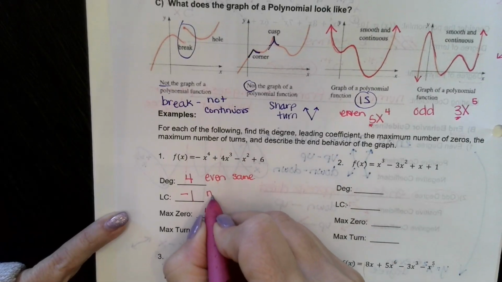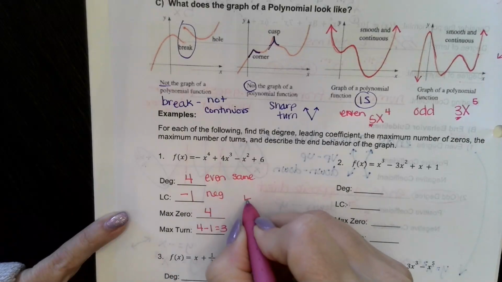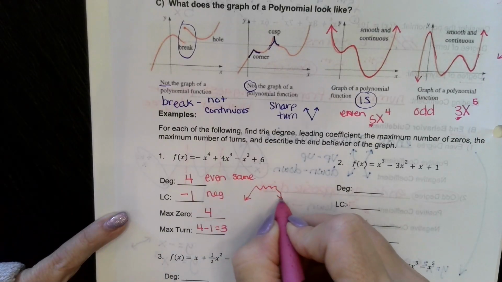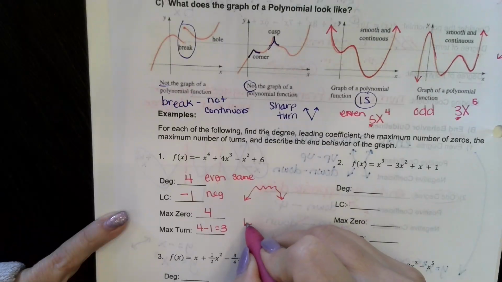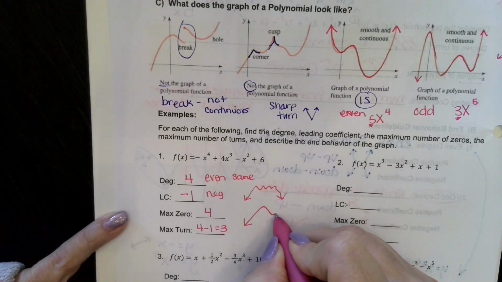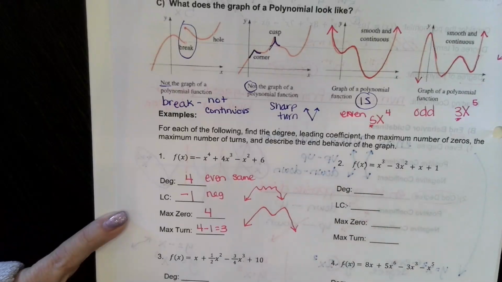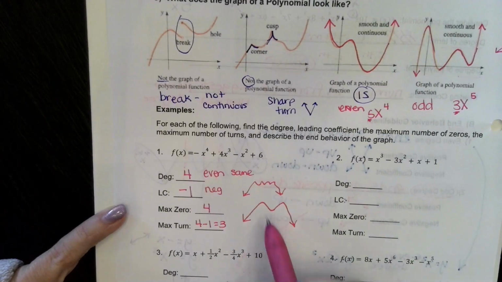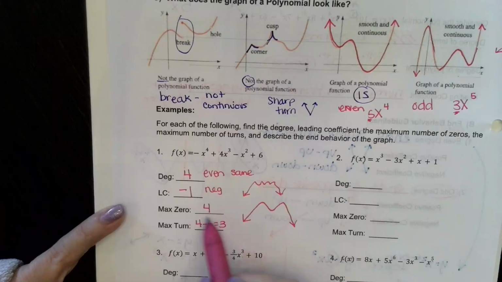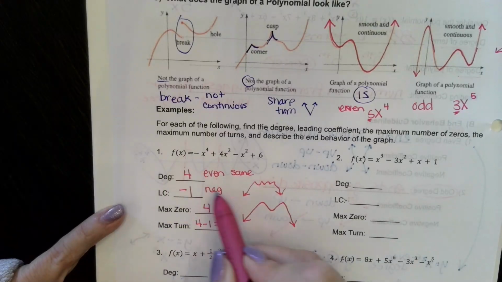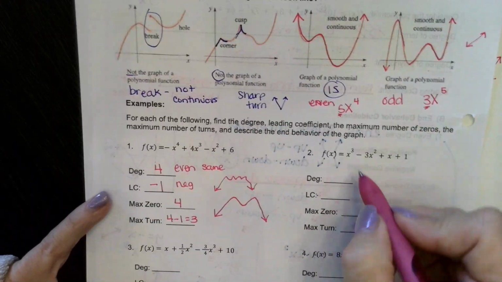But because this is a negative number, my graph is going to go down. Now, I know my maximum number of turns in here is going to be 3, so I can actually sketch this, and I would say 1, 2, 3. So it's going to look something like that. And we're going to get into more details on where we're going to cross and the whole bit, but everything that you need for the shape of the graph comes from these 4 things right here. Okay? So let's look at this one.